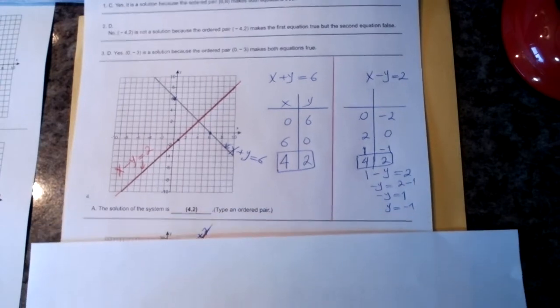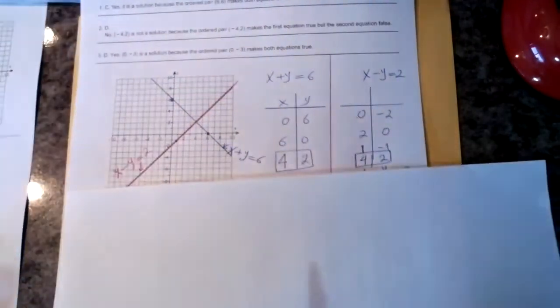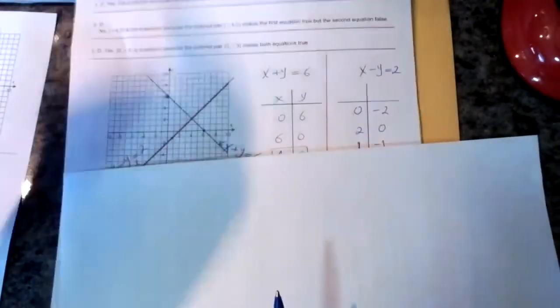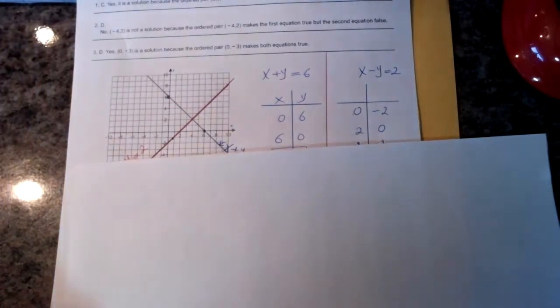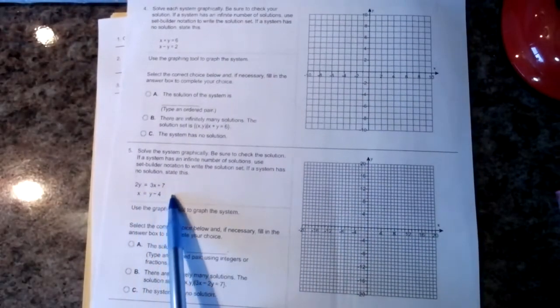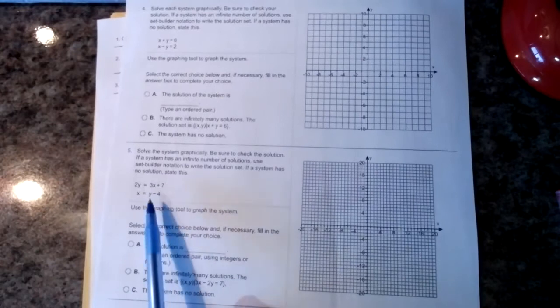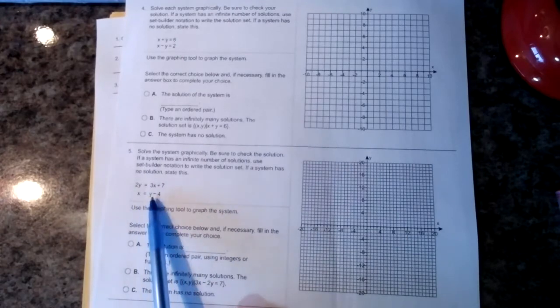The other problem is number 5. So you have these 2 equations. One is 2y equal 3x plus 7. The other one is x equal y minus 4. We get to graph these 2 equations first, all right? 2y equal 3x plus 7 and x equal y minus 4. And we have those here.